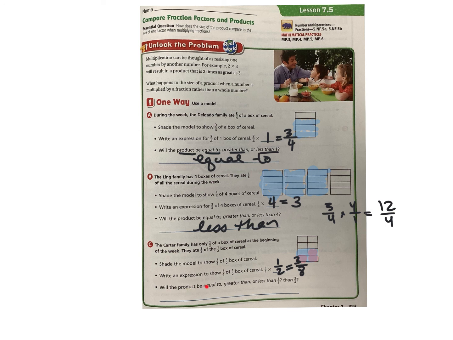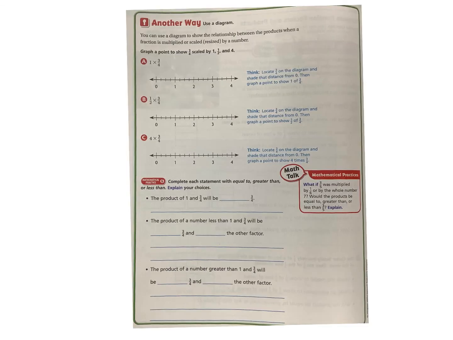So will the product be equal to, greater than, or less than 1/2? Well, there was 1/2, right? And it was less than that. So less than the factor 1/2. Another way to do this is using a number line, and maybe that will make sense to some of you. Maybe the picture of the cereal boxes wasn't working, but maybe the number line will.